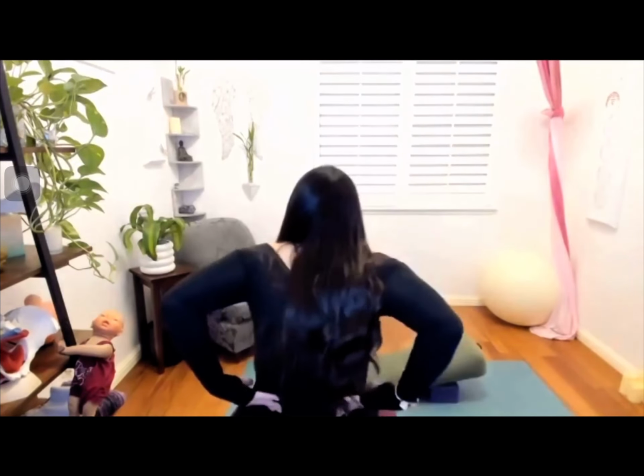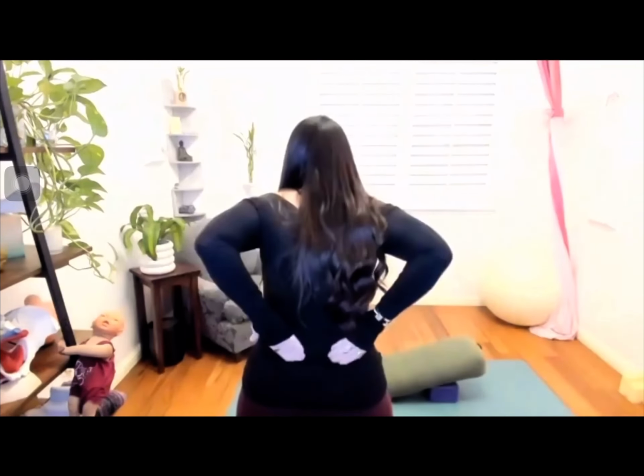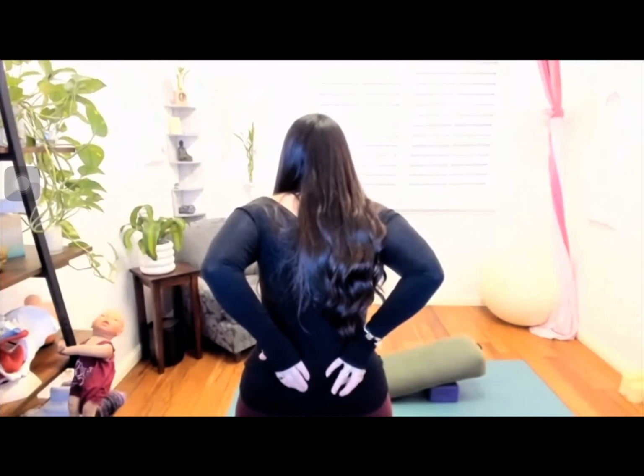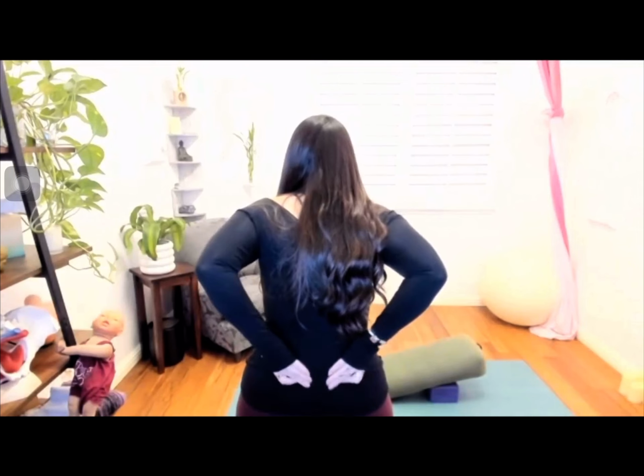And you can either follow your hips around until you find two prominent points.